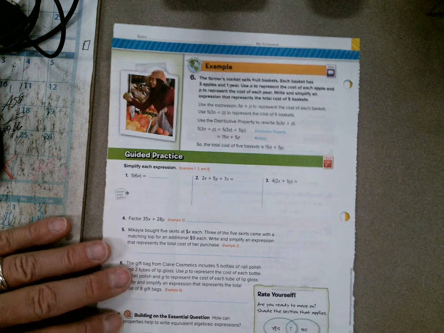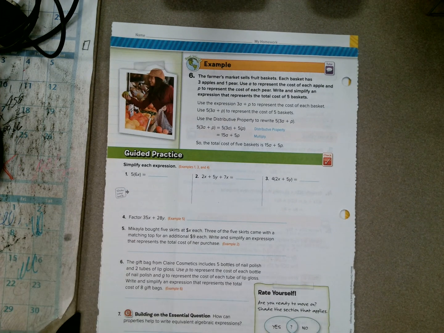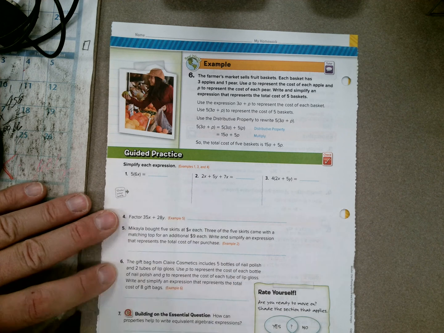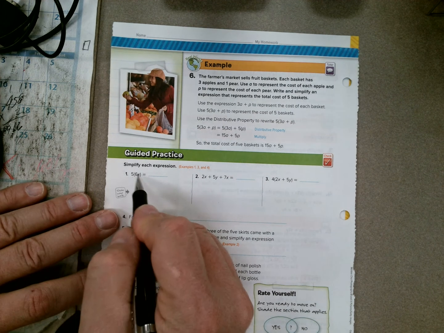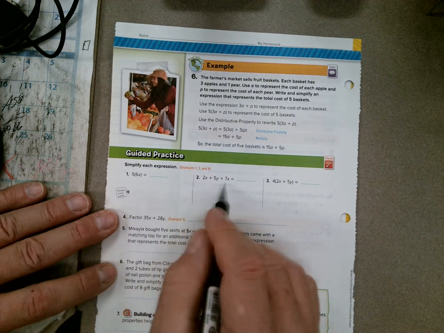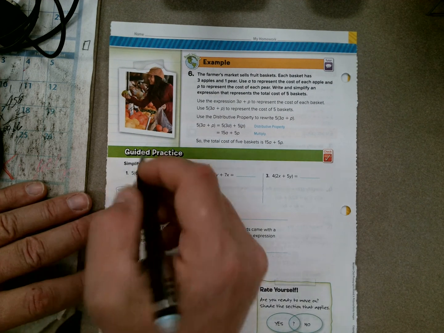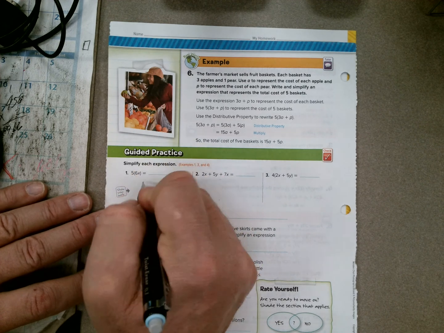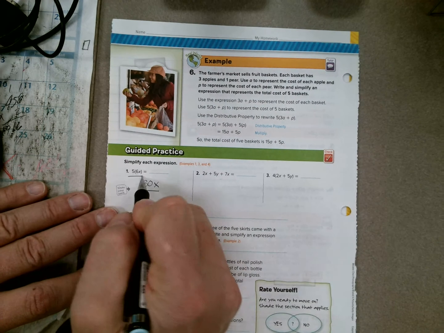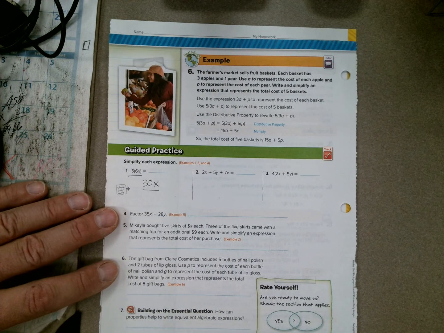Let's get back into this. Okay, so simplifying expressions. So we have a constant, a coefficient, and a variable. Here's the rule. You are allowed to multiply unlike terms, but you're not allowed to add and subtract. And you're going to see how this varies. So we can go ahead and multiply 5 times 6 and get 30, and we bring the x along for the ride. So this is actually equal to that. That is simplified.